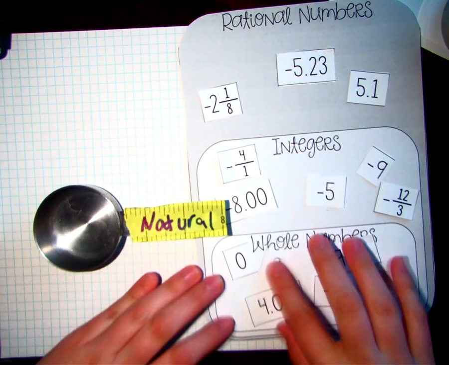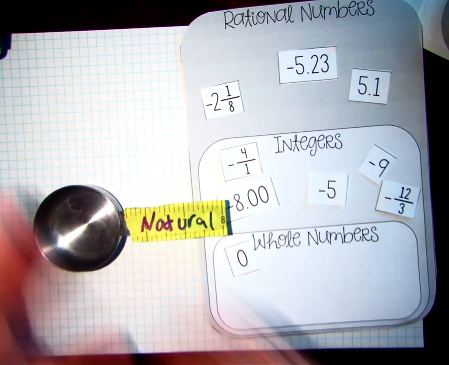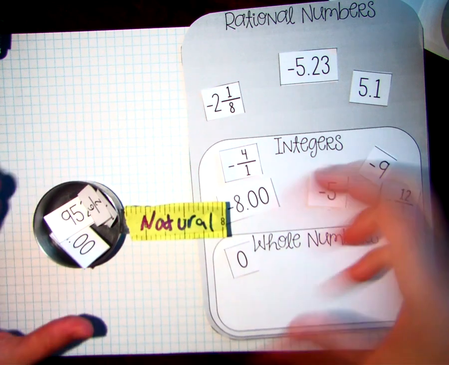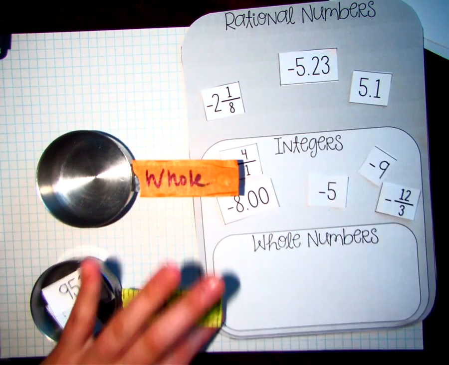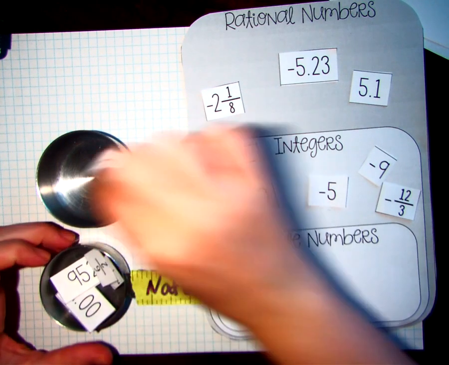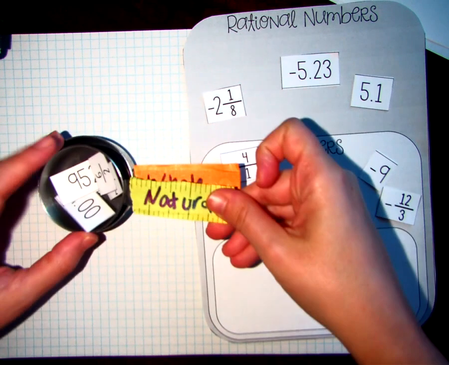So our natural number group are the counting numbers. So these are our naturals. I'm going to put these in my smallest measuring cup. And then the next biggest group is our whole number group. And the only number that's different between natural and whole is my 0. So I'm going to put my 0 in there. And now all my natural numbers fit inside my whole number group.